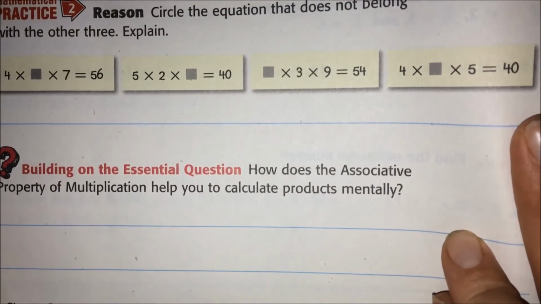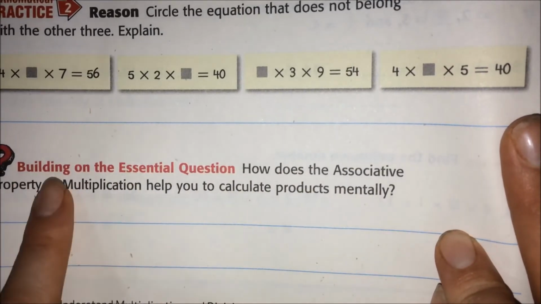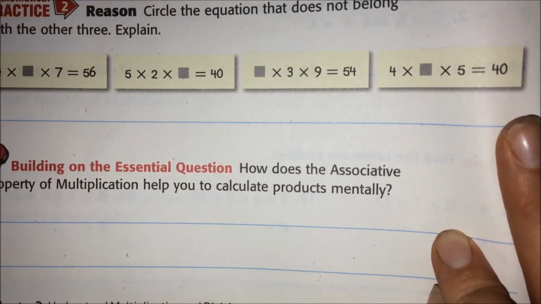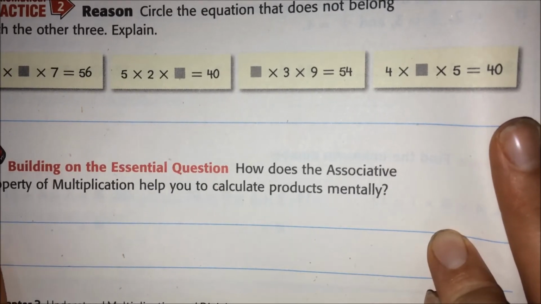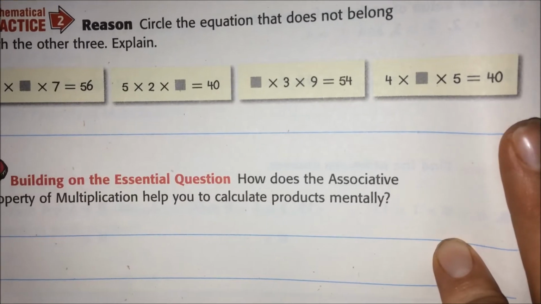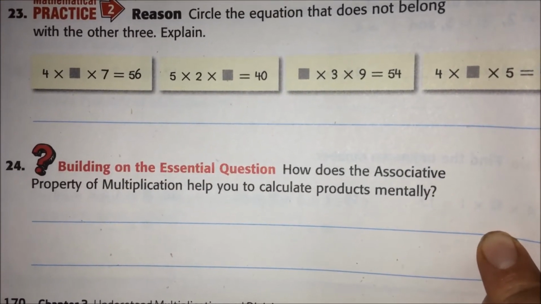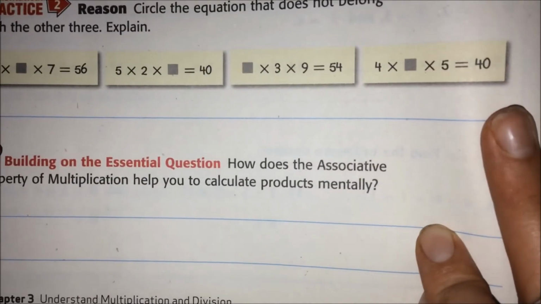It says, building on the essential question, how does the associative property of multiplication help you to calculate products mentally? And I'm going over this with you to help save time in class and make sure everyone has a solid quality answer. So how does the associative property of multiplication help you calculate products mentally? You should use a sentence starter.